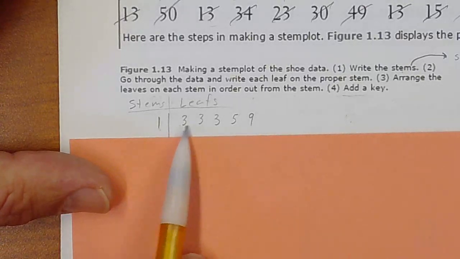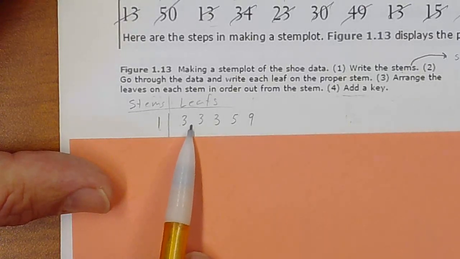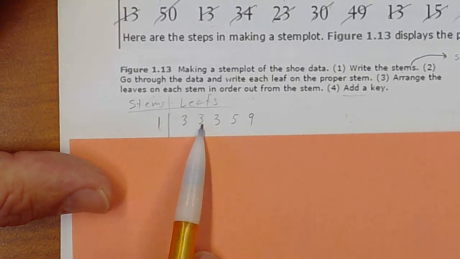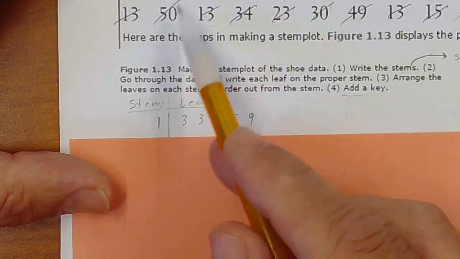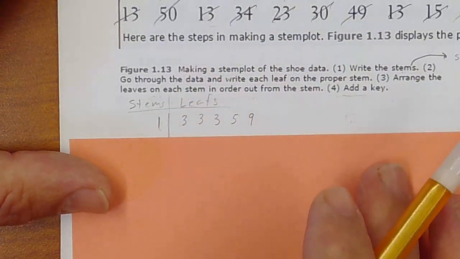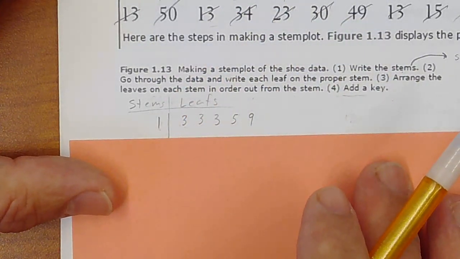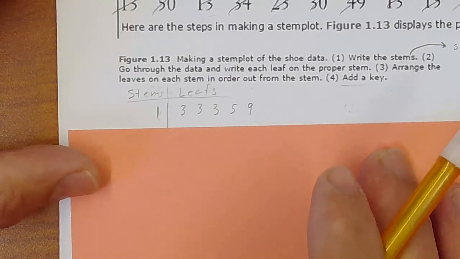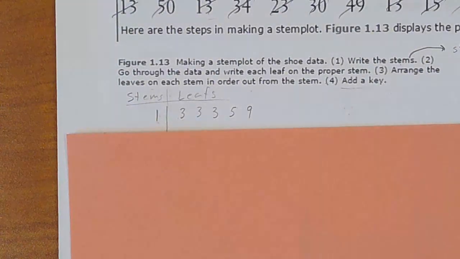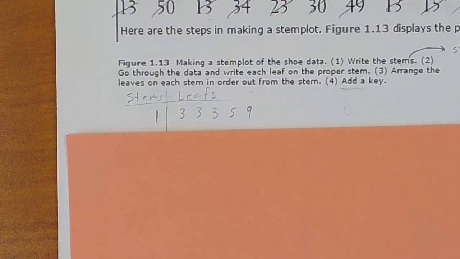Don't crowd your leaves. You can put a little bit of a space, like if you're typing numbers, maybe a couple spaces, and then go on to the next data point, and you keep going. I got the first stem for you. I'm going to pause here and let you continue on. Go through, put them in order, get used to making a stem and leaf.